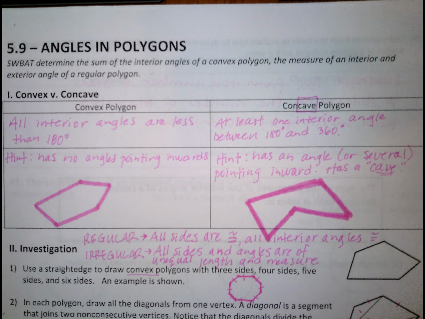There is an IXL unit that has to be completed by Monday evening, Monday at 5 p.m. The IXL unit is G2, and it pretty much is aligned to the objective for this lesson, which is to determine the sum of interior angles of a convex polygon and the measure of an interior and exterior angle of a regular polygon.